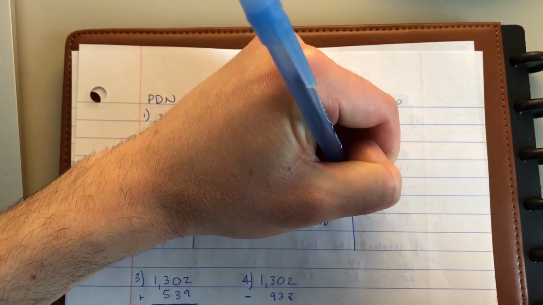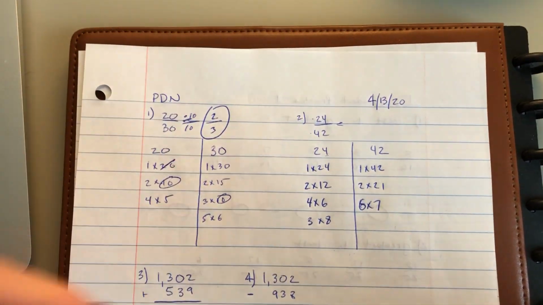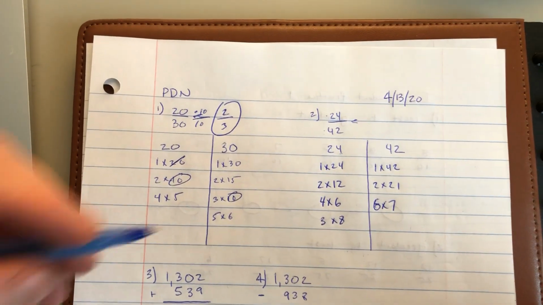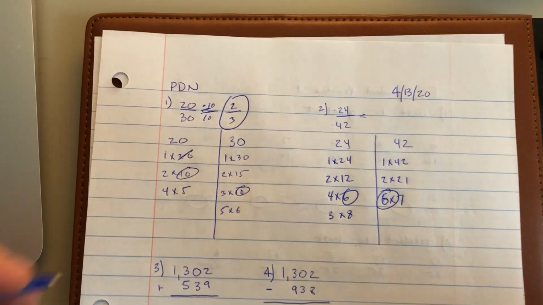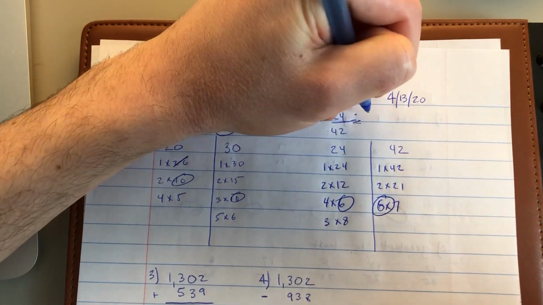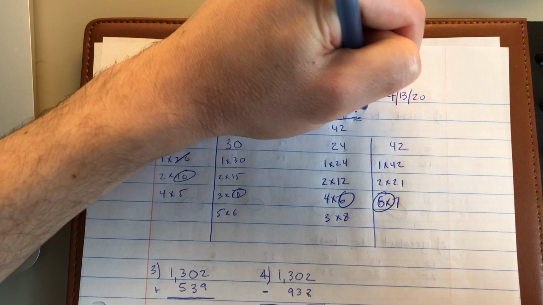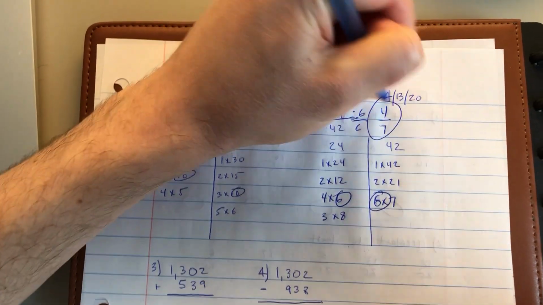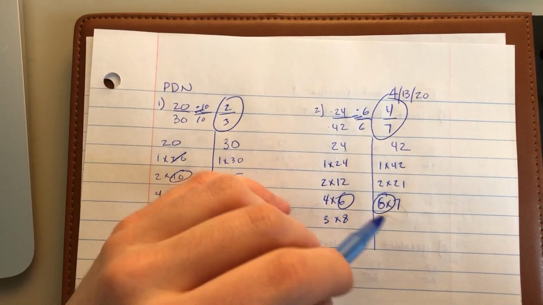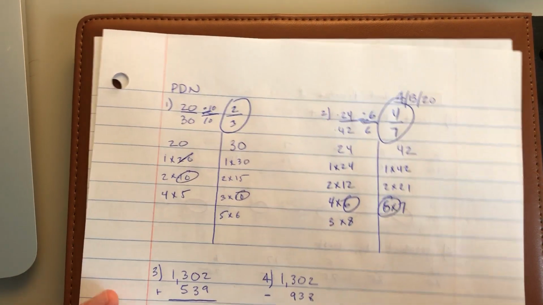So 6 times 7. I'm going to stop right there because I see already, looking at my 42 side and my 24 side, 6 is the greatest common factor. So I will divide by 6 on both sides. 6 over 6 would give me 4/7. Can use and cheat and use my numbers right here.